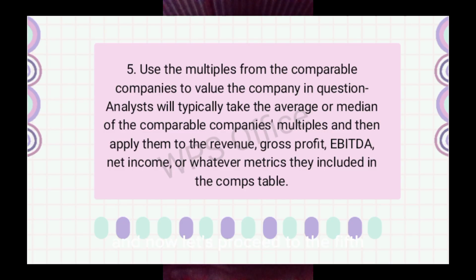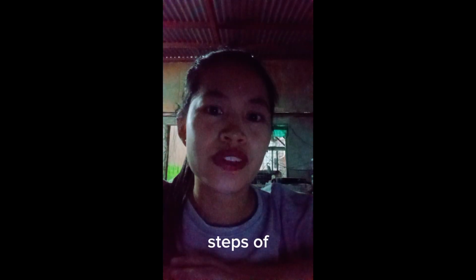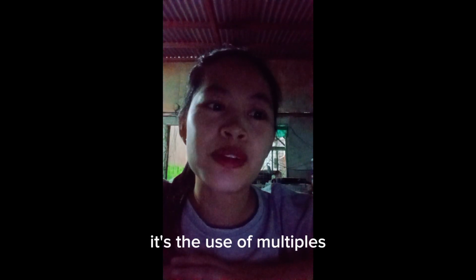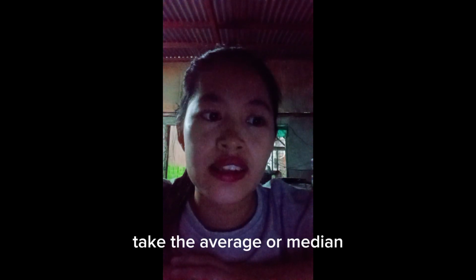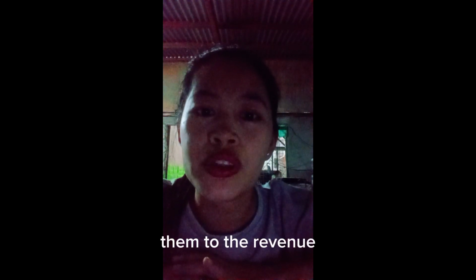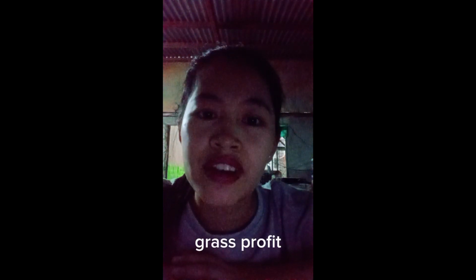And now let's proceed to the fifth step of comparable company analysis. It's the use of multiples from the comparable companies to value the company in question. Analysts will typically take the average or median of the comparable companies' multiples and then apply them to the revenue, gross profit, EBITDA, or net income, or whatever metrics they included in the comps table.